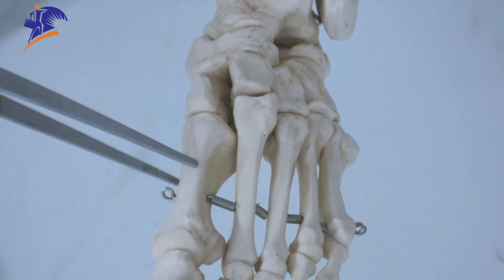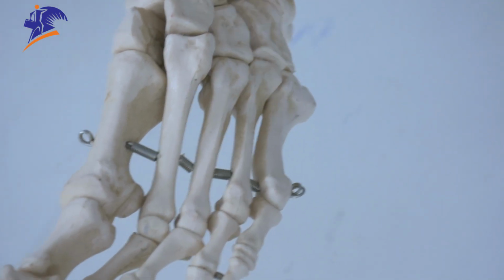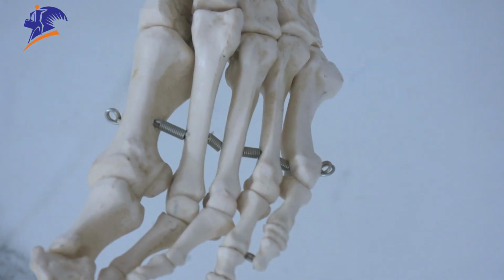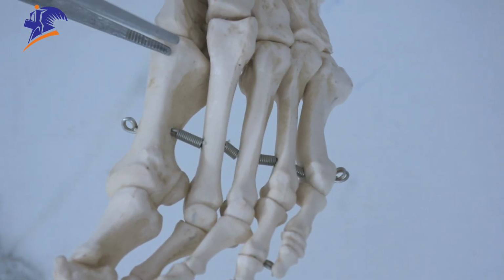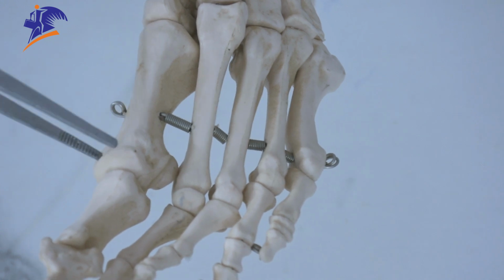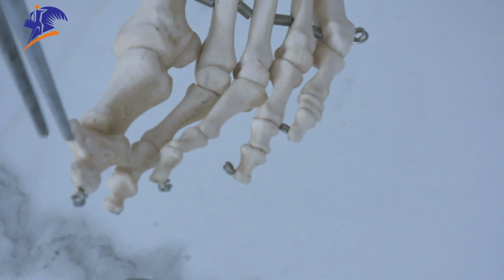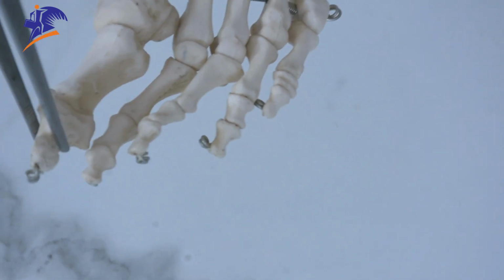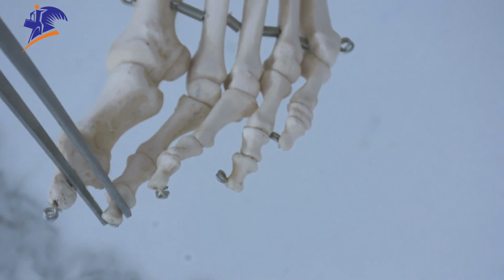This is the first metatarsal, this is the second, this is the third, this is the fourth, this is the fifth metatarsal. Those are the metatarsal bones. The metatarsal bones have a base, shaft, neck, and head. Those are the phalanges, proximal and distal. In the other digits, we have proximal, middle, and distal phalanges.